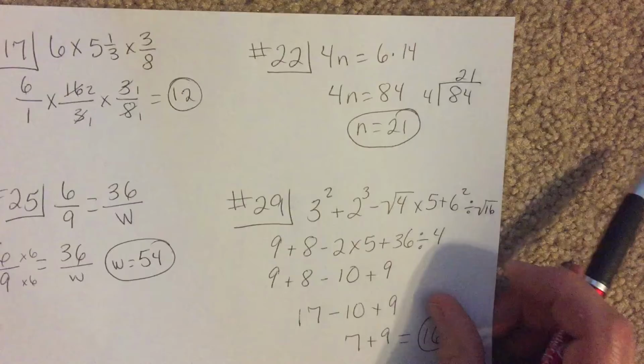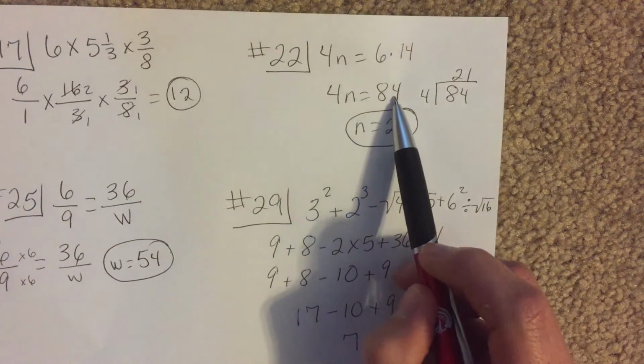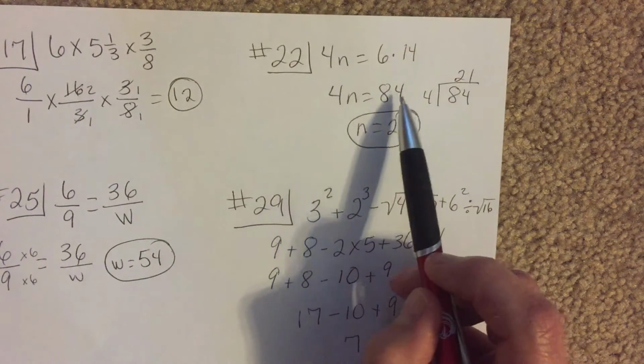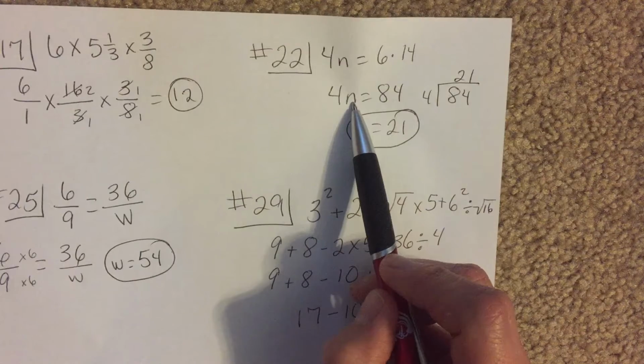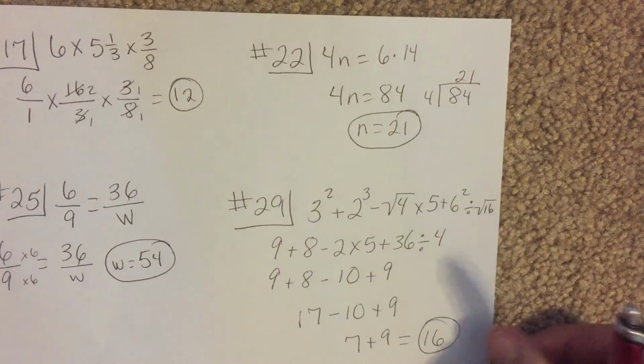4n equals 6 times 14. So I'm just going to multiply this first. I get 4n equals 84. Okay, so we know the product. We know one factor. We can divide the product by this factor to find the unknown factor. 84 divided by 4 is 21. N equals 21.